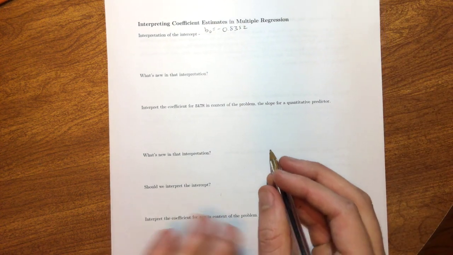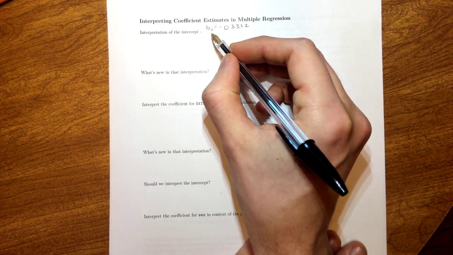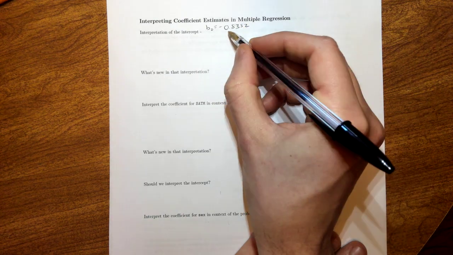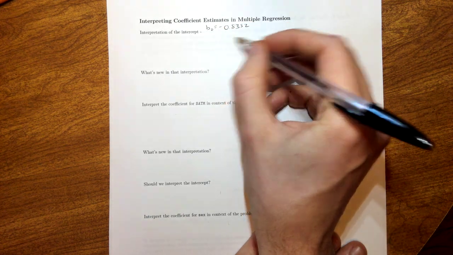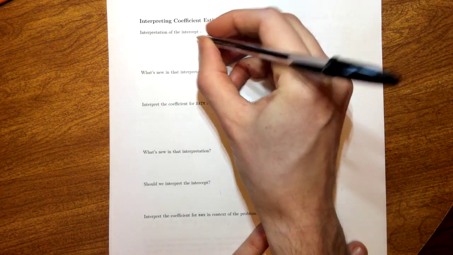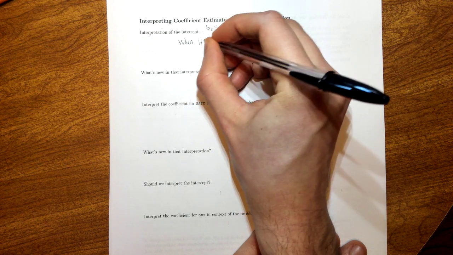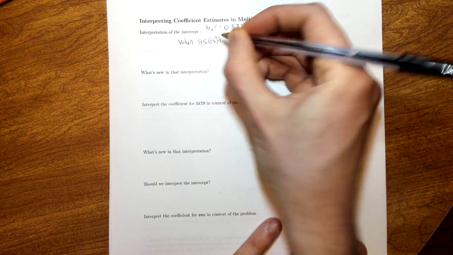So before, when we had simple linear regression, we said, and we kind of saw this graphically too, that when the predictor was 0, the intercept was how much we expected the average response variable to be. Extending this really isn't too different, except now we have more than one predictor.